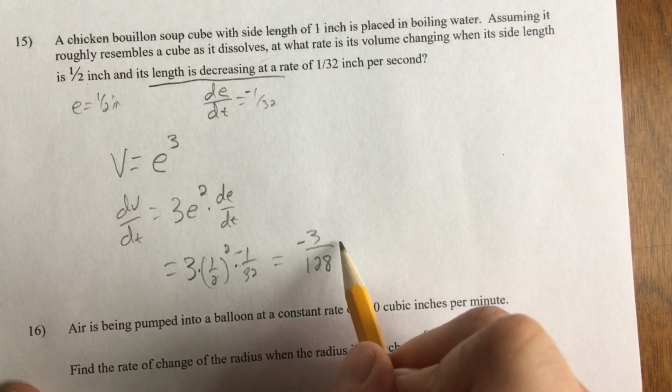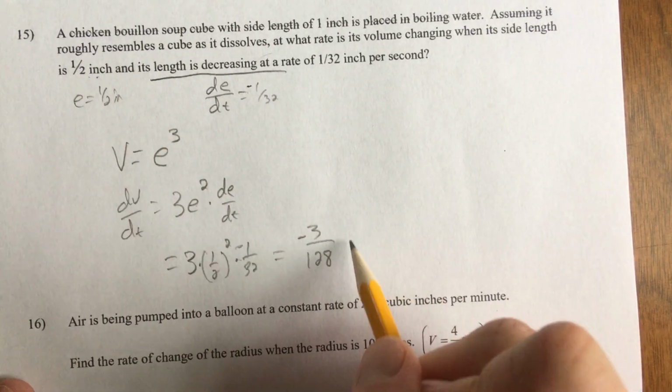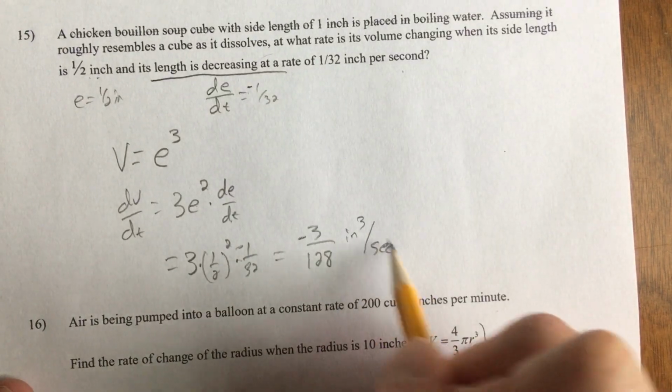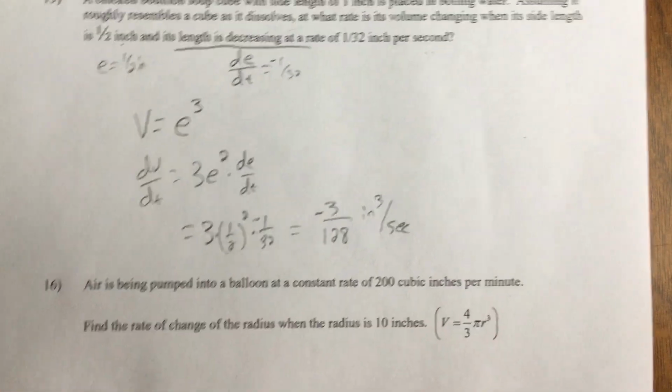All right? And what are the units? Because this is volume, it's going to be cubic inches per second. And I'm just borrowing whatever the units were from above. We're kind of using them down here.